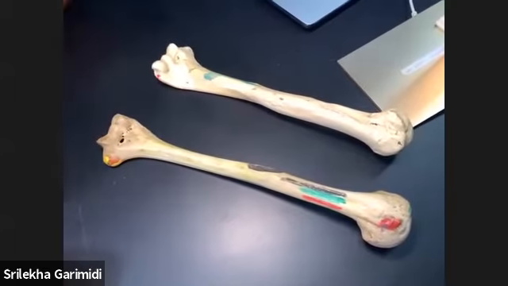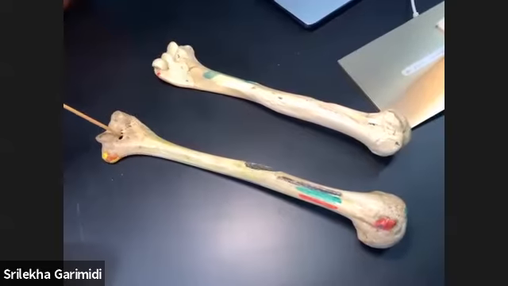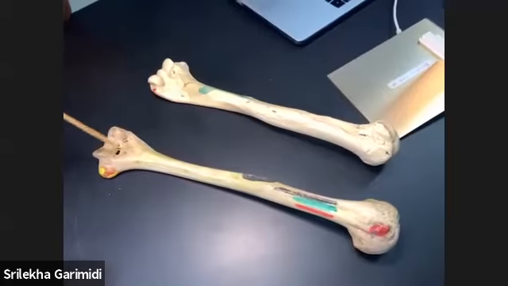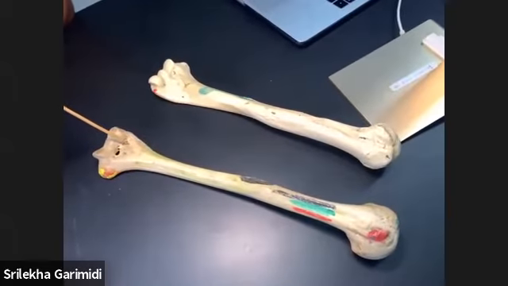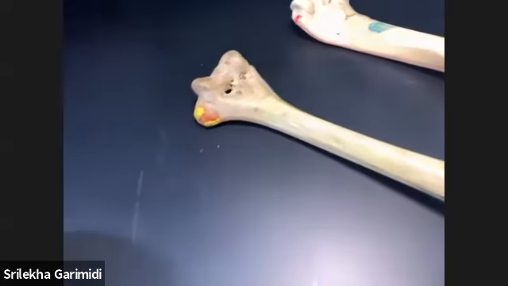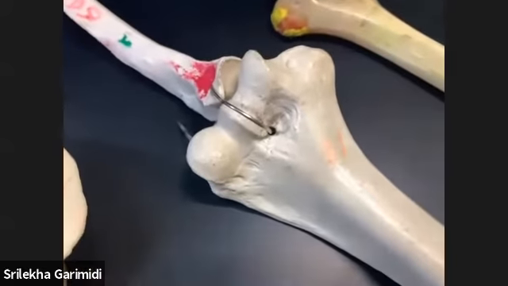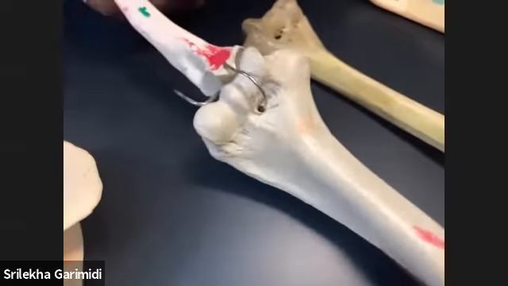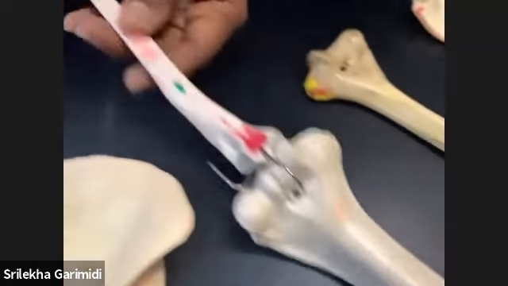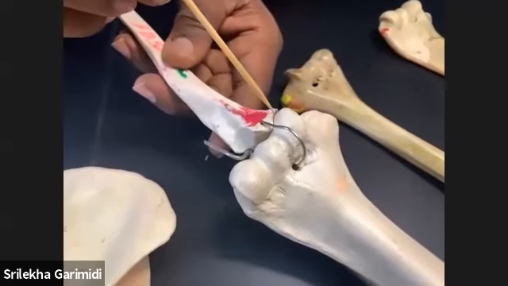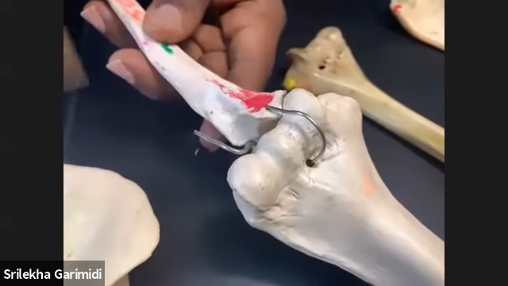I want you to notice two little depressions on the lower end of the humerus. This depression, this depression. Everybody can see that? Now let me use this to demonstrate. This bone is the ulna, located in the forearm. This part of the ulna is the coronoid process.